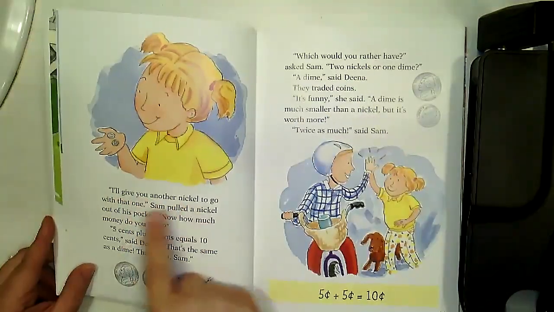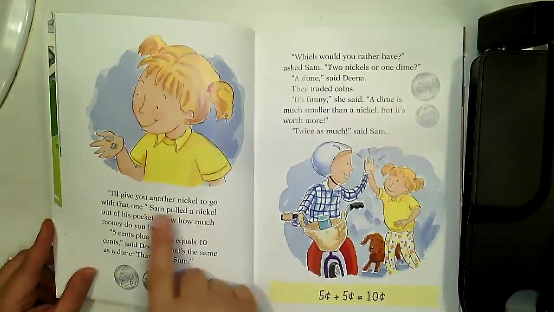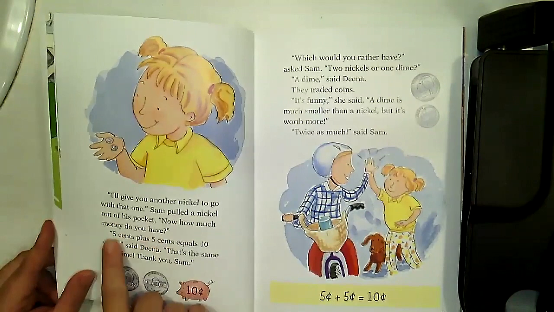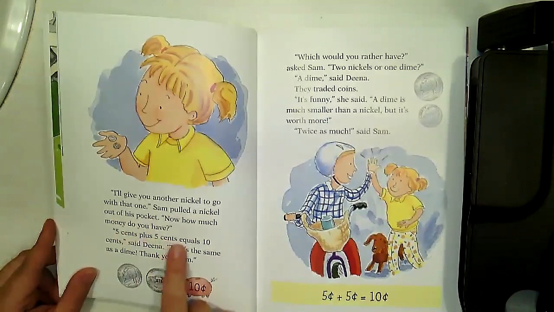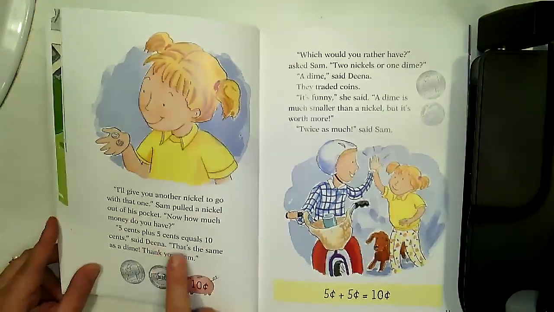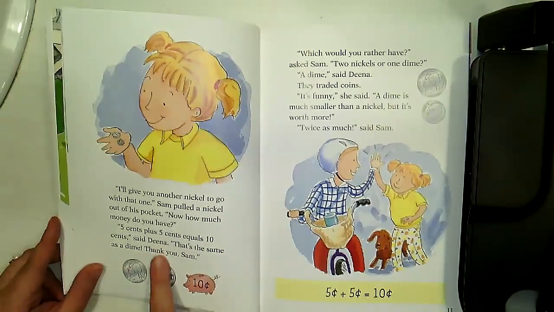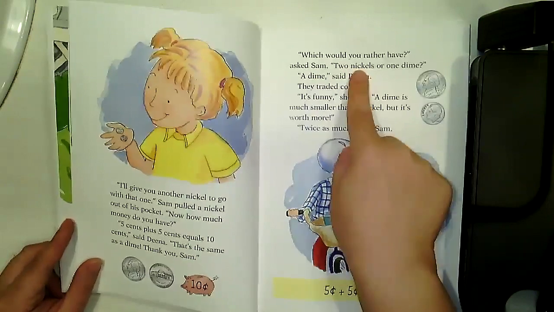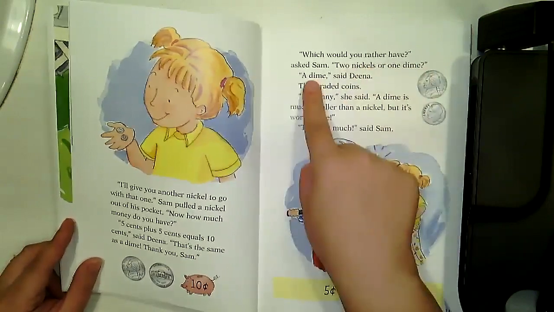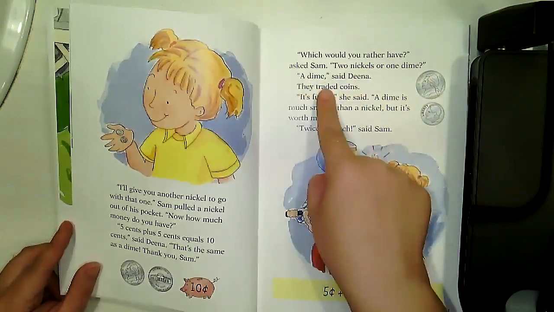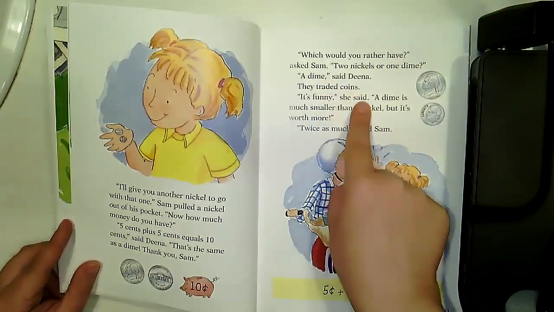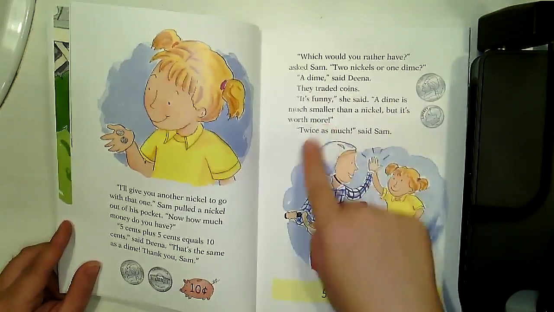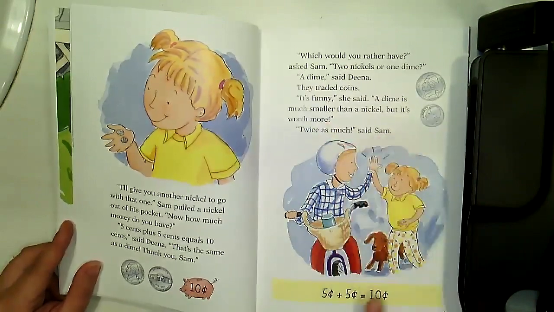I'll give you another nickel to go with that one. Sam pulled a nickel out of his pocket. Now, how much money do you have? 5 cents plus 5 cents equals 10 cents, said Dina. That's the same as a dime. Thank you, Sam. Which would you rather have? Asked Sam. 2 nickels or 1 dime? A dime, said Dina. They traded coins. It's funny, she said. A dime is much smaller than a nickel, but it's worth more. Twice as much, said Sam.